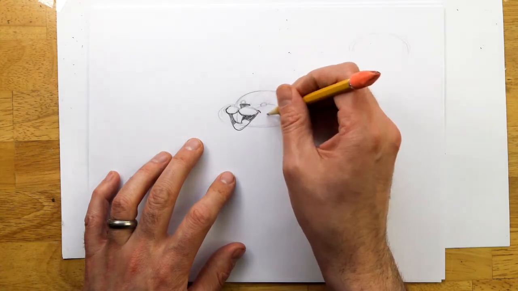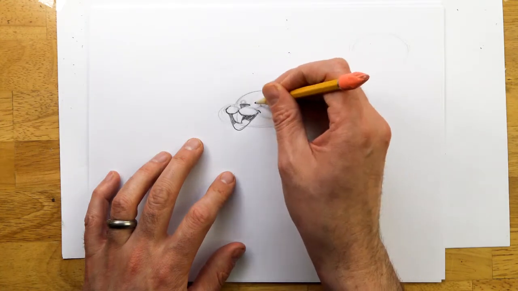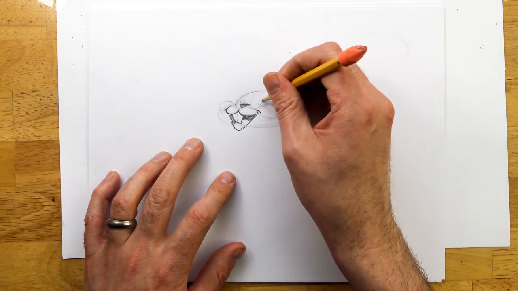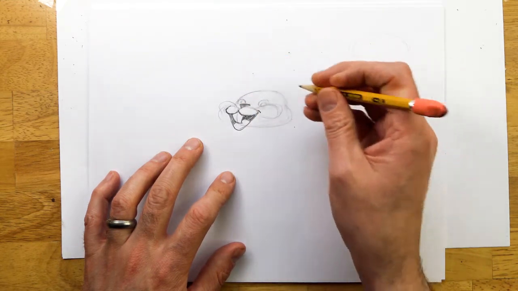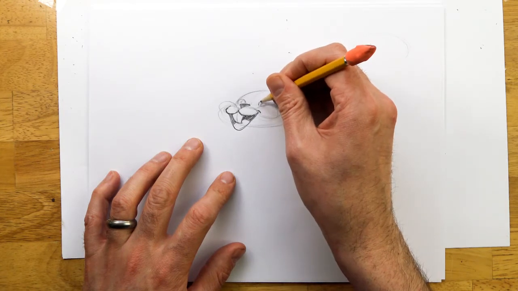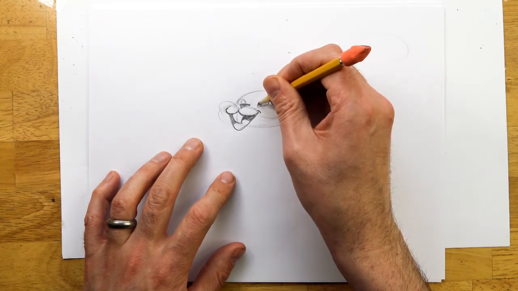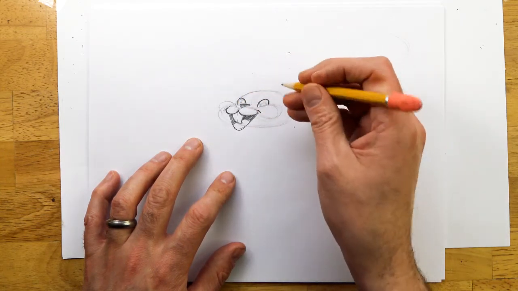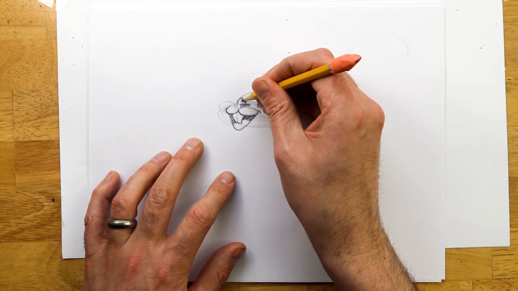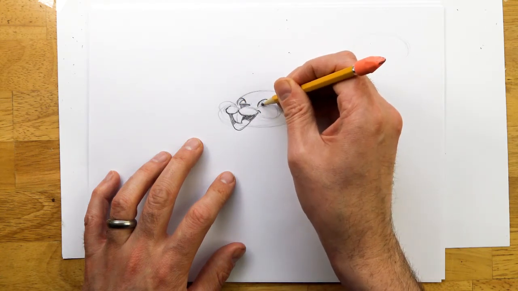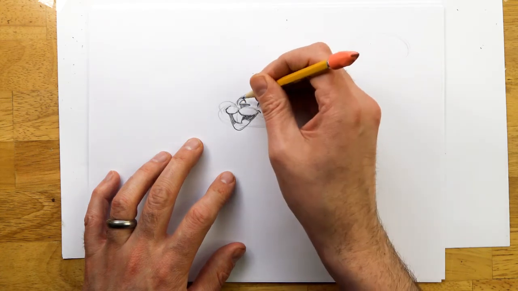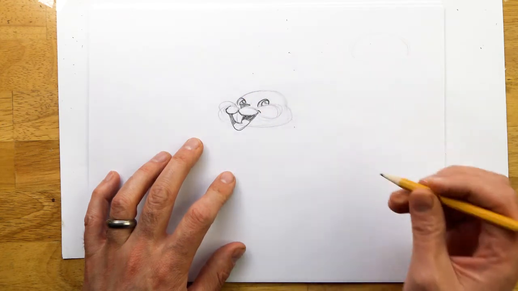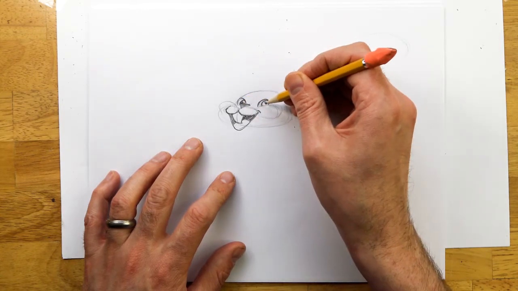We're going to give our bunny some cheeks. I'm going to make those just a little bit bigger. And we'll darken the top part. Kind of like representing eyeballs. And we're going to give our character some nice big eyes. Add that circle towards the top, and then we shade in the rest.